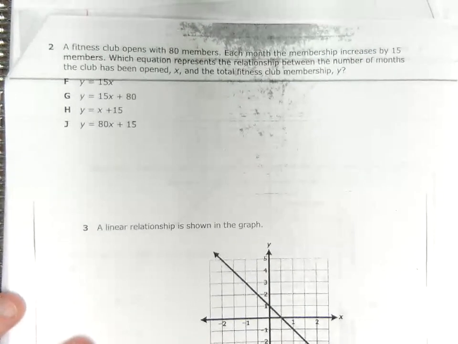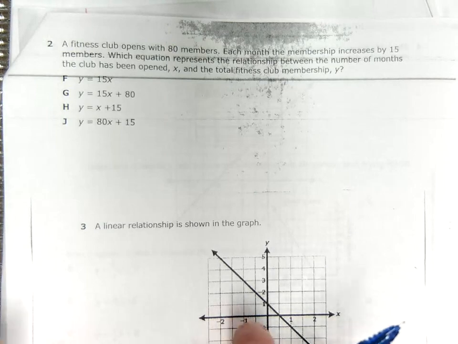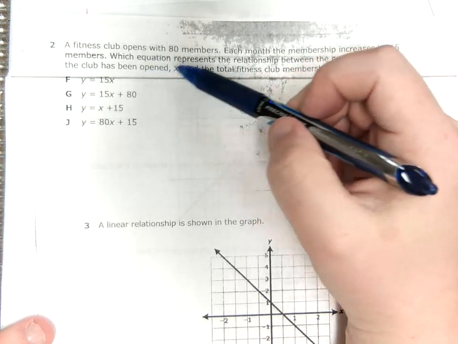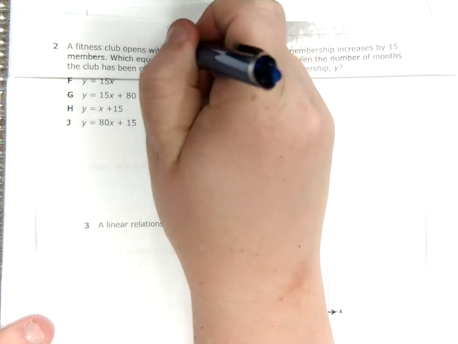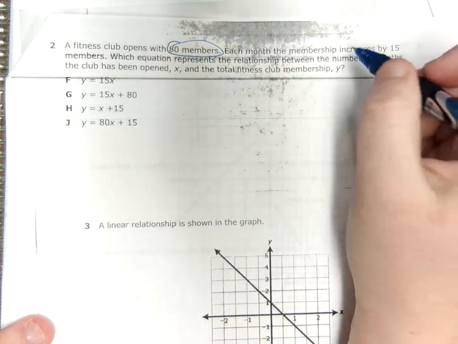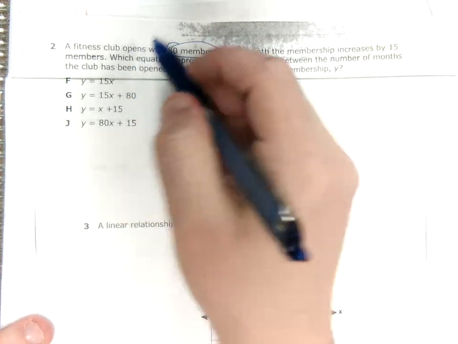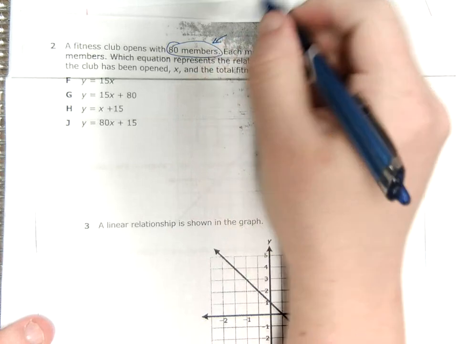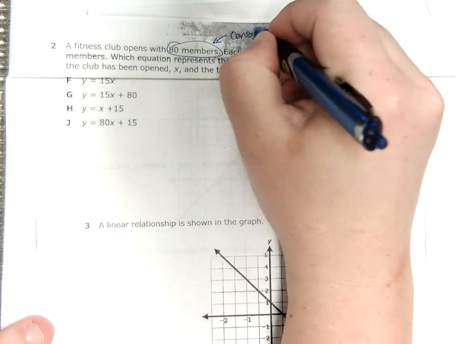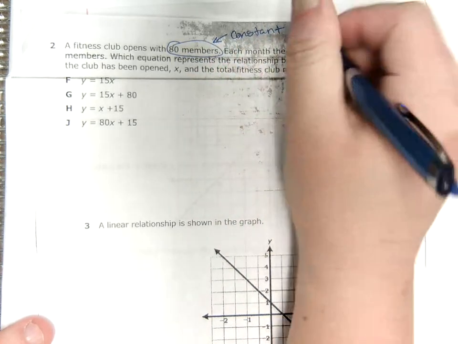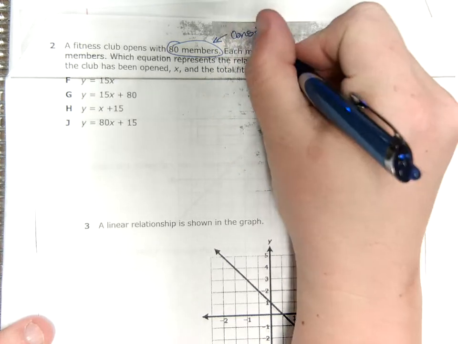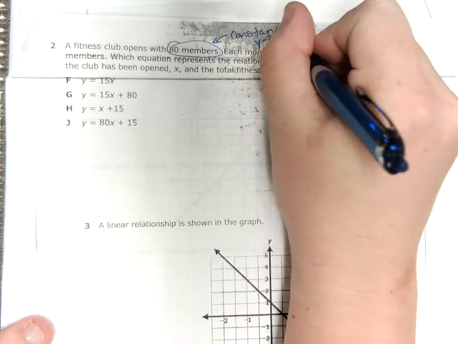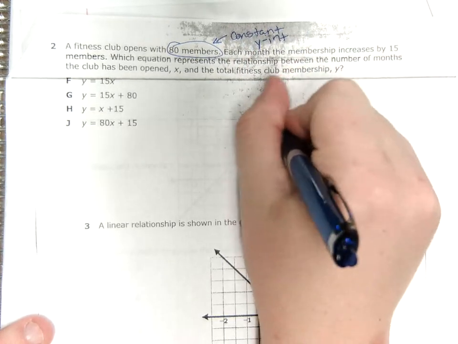Number 2. Sorry, guys. A fitness club opens with 80 members. 80 members. Okay, so that's what it opened up with. So that means this is your constant because it's always going to have started with 80 members. In other words, that's your y-intercept. Okay, so I want something that's plus 80.